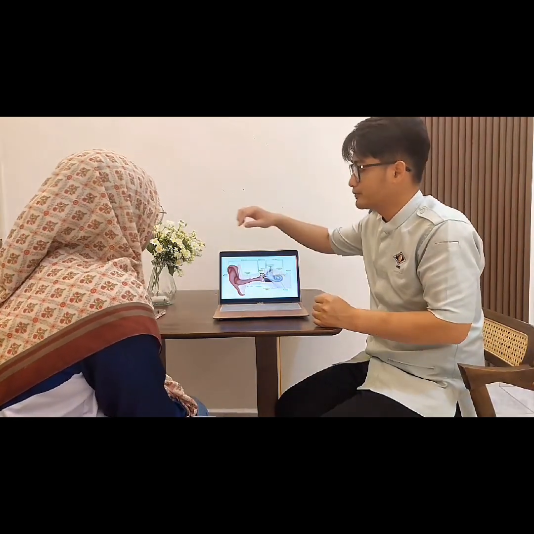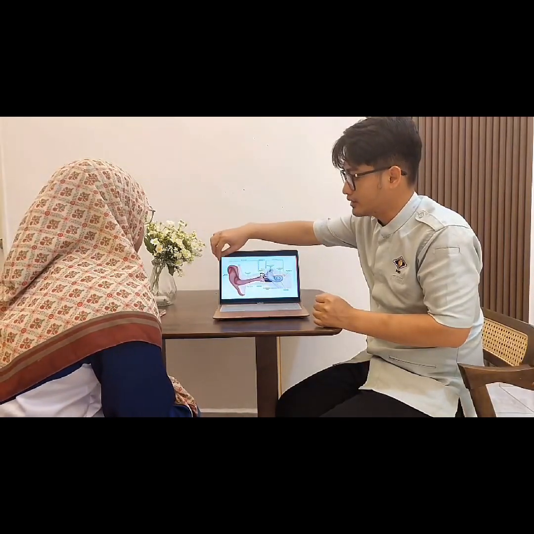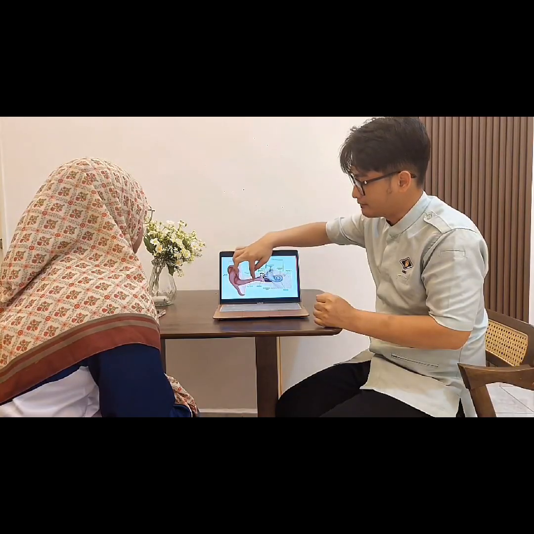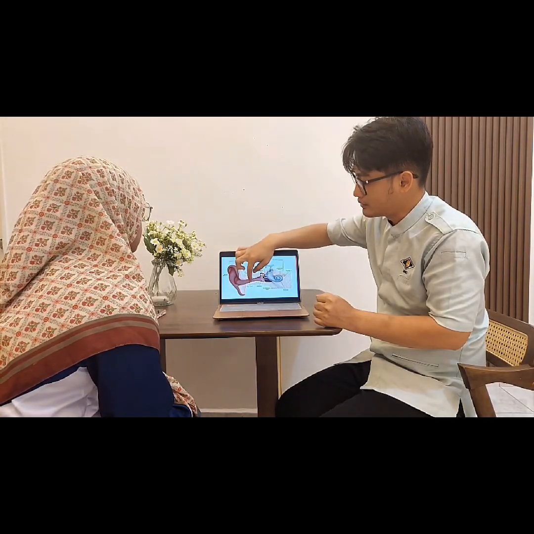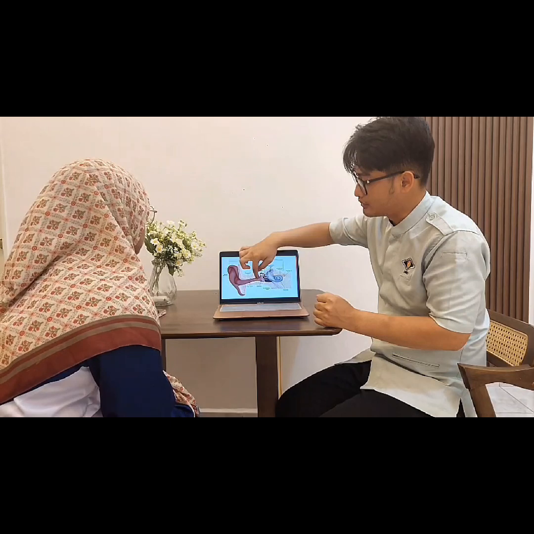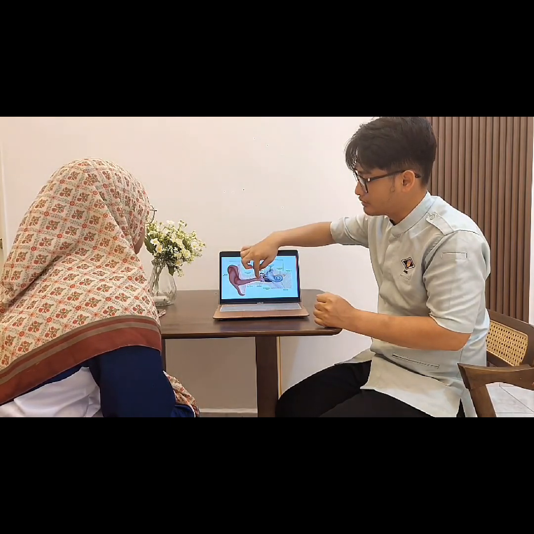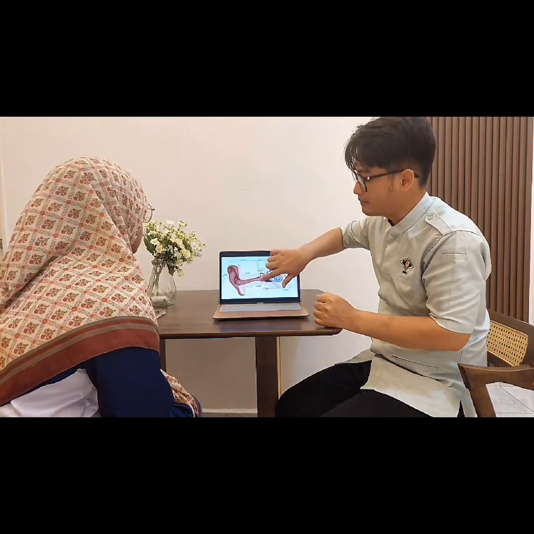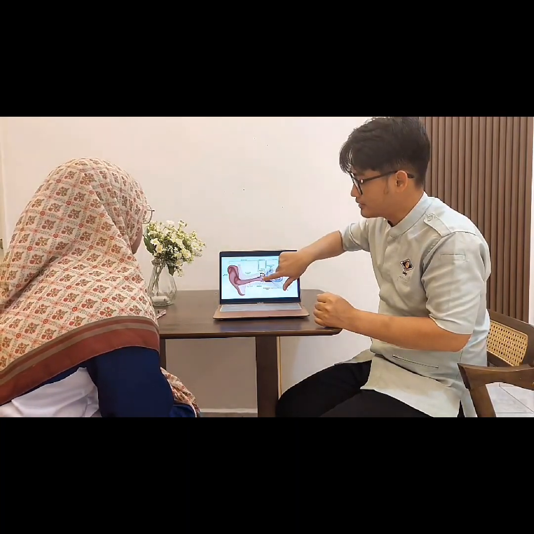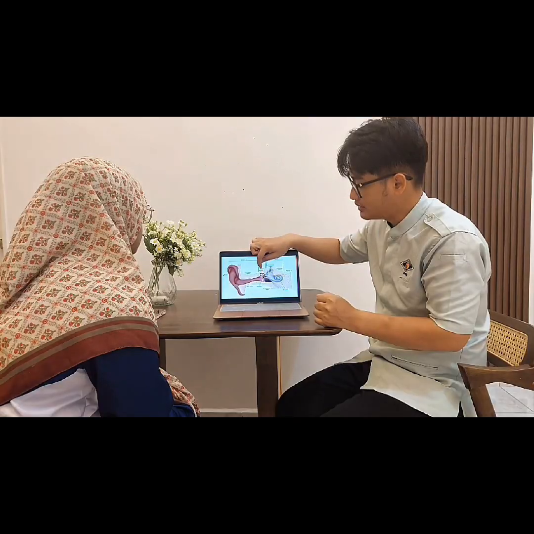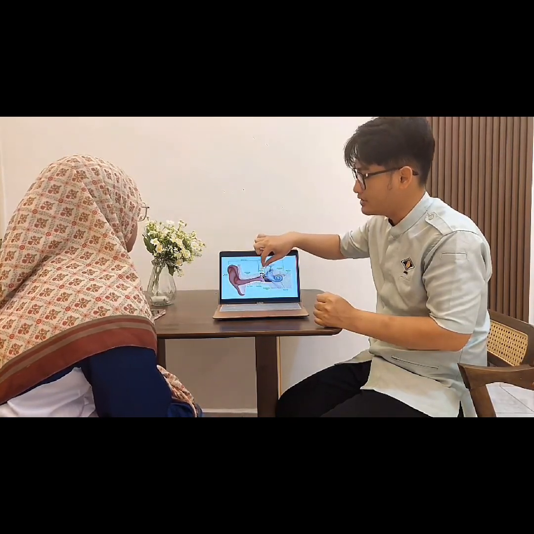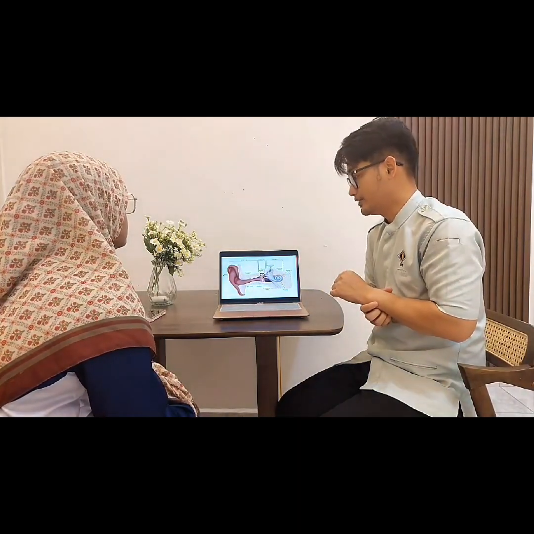So from the pinna, the sound wave goes through the ear canal. The sound wave caught by the pinna goes into the auditory canal. When it reaches the middle ear, the eardrum will vibrate. The vibration will cause the three tiny bones, the malleus, stapes, and incus, to also vibrate and change the sound wave into a compressional wave.